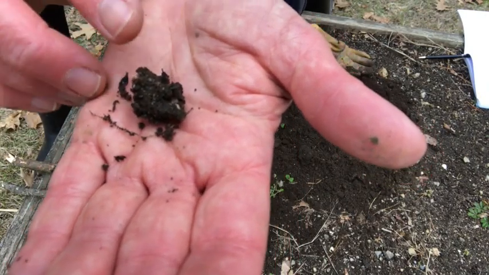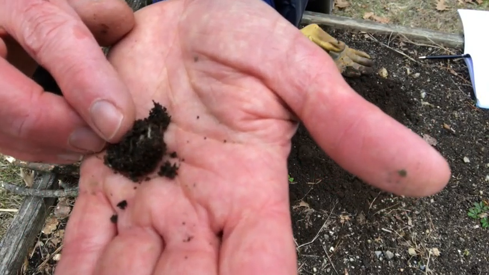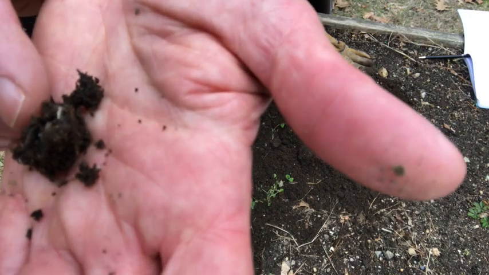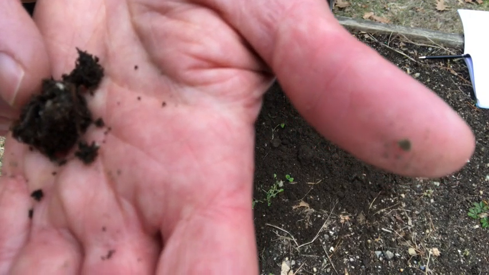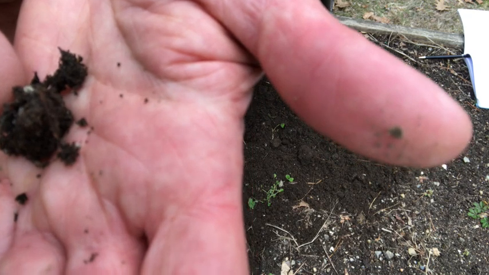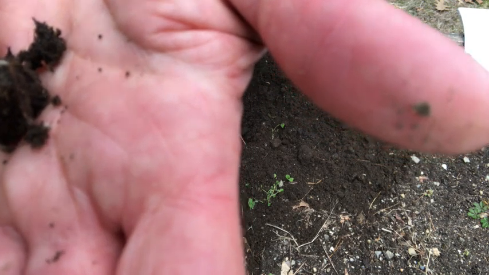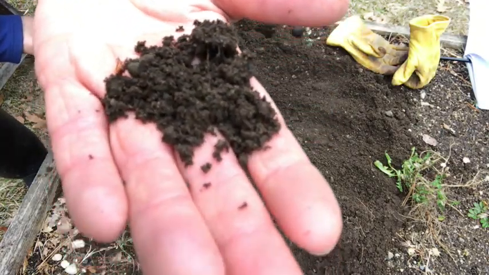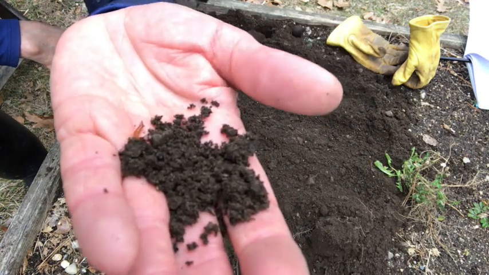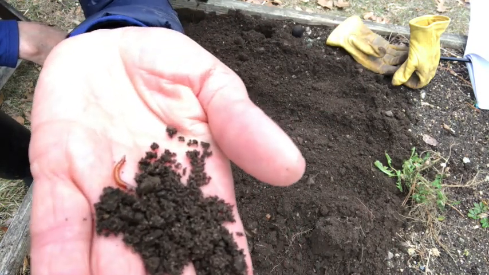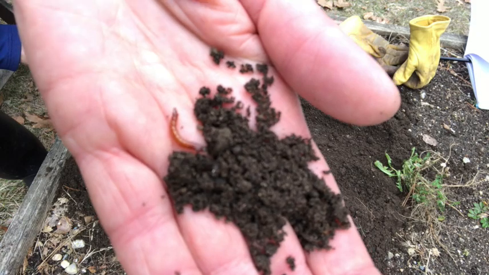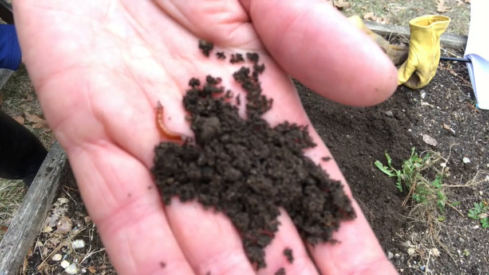Here's something else, not what I was looking for. See that little white guy? I don't know if you can see him. He's got little antennae, little tiny feet. Wow, that would be super fun to look at under a microscope. Here's something different. Let's see if you can see it. It's yellow. It's right there. That's definitely different from anything that I've found.